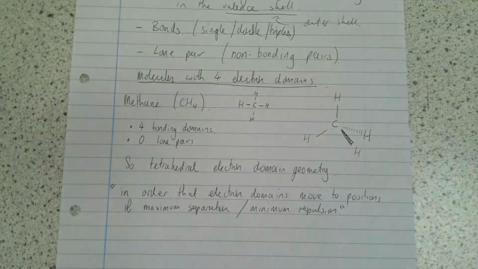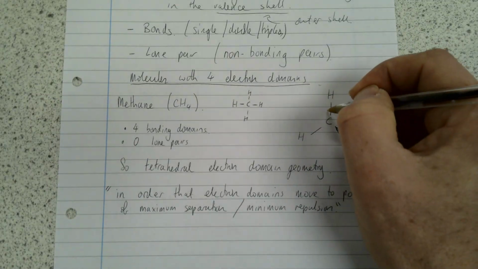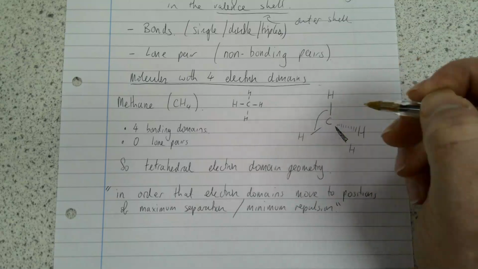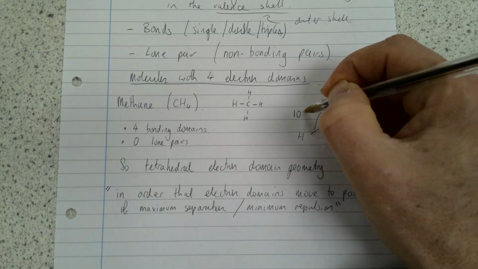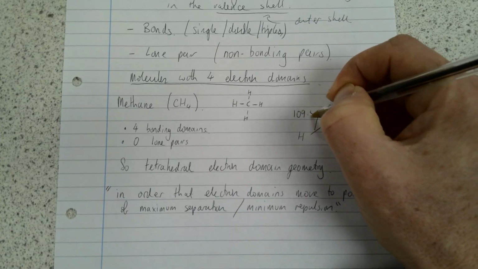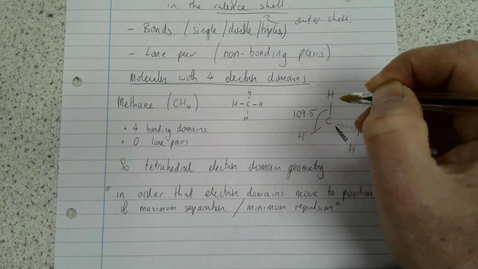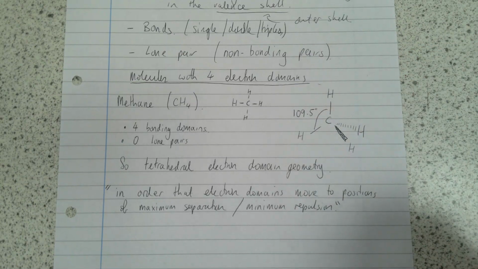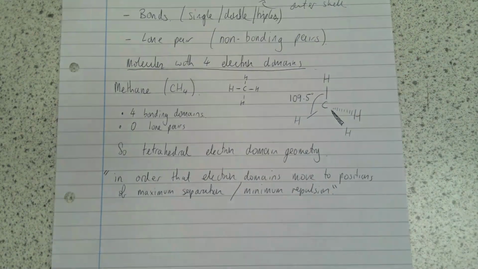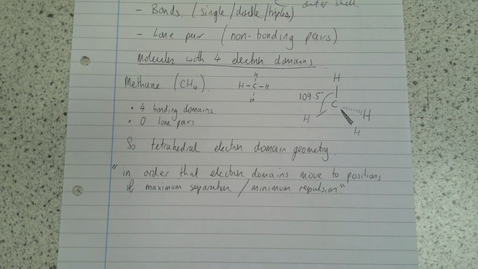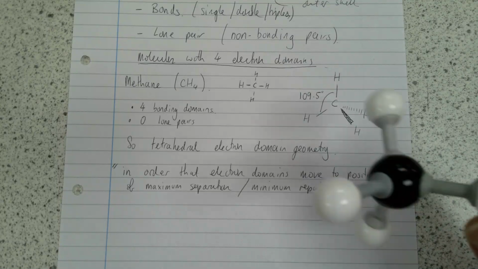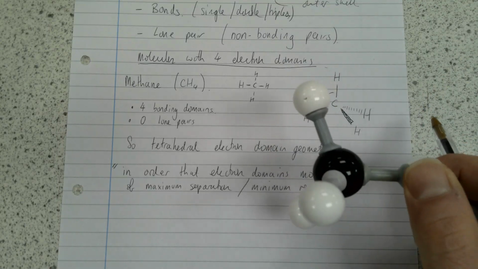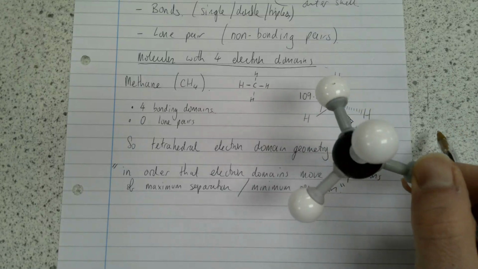That ends up with the bond angle, as an outcome of the basic geometry. It turns out that the bond angle is 109.5 degrees, and I expect you to know that bond angle. It's not just me, it's the exam board. All of the bond angles are the same as each other, and if you look at this, that makes sense. The bond angle from every hydrogen to each other hydrogen is 109.5.